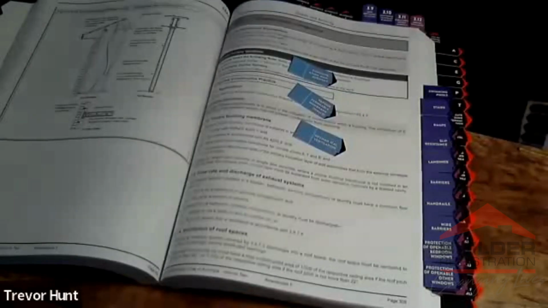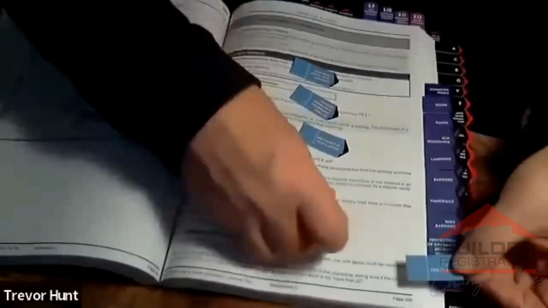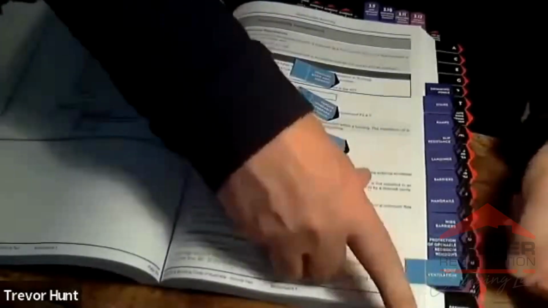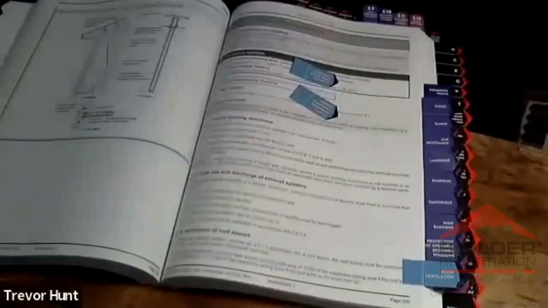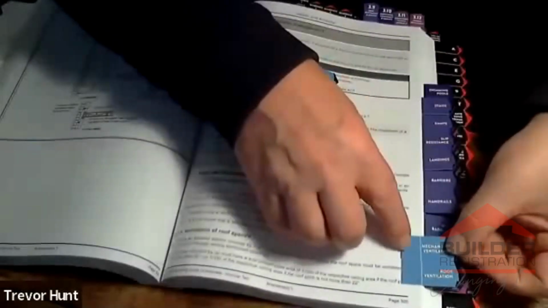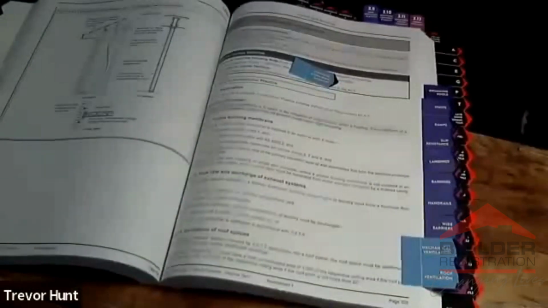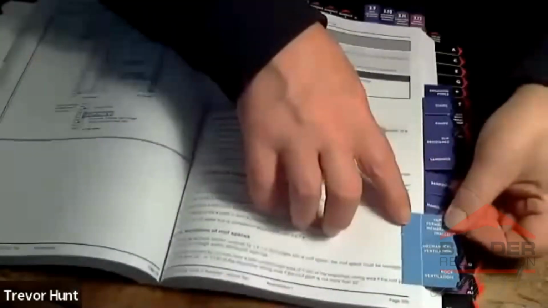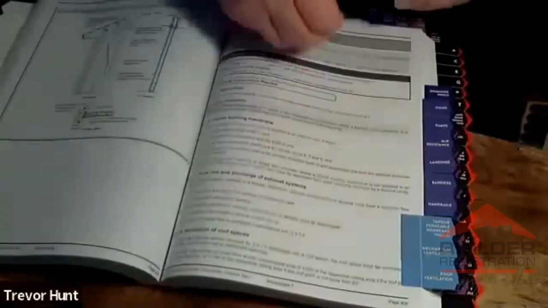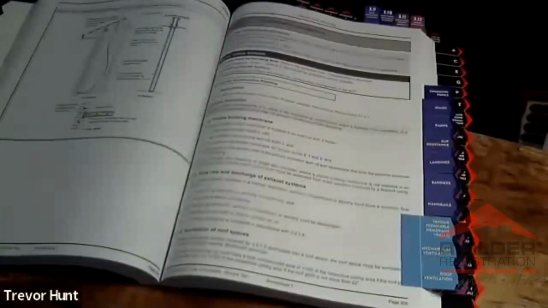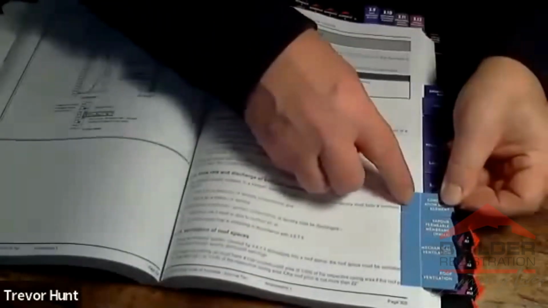So page 305, I'm putting in roof ventilation. Then I'm putting in mechanical ventilation. Then I'm putting in vapor permeable membrane for walls and condensation management, all on page 305. As I said, roof ventilation, mechanical ventilation, vapor permeable membrane and condensation management, all on page 305.